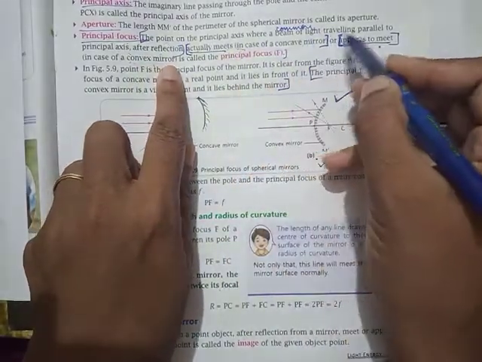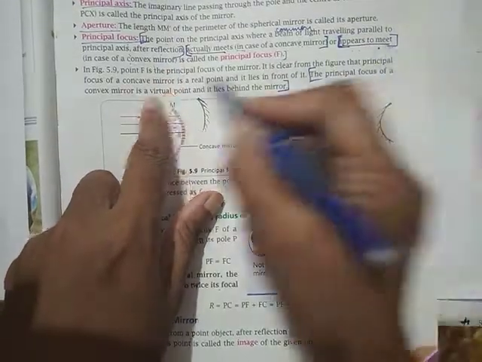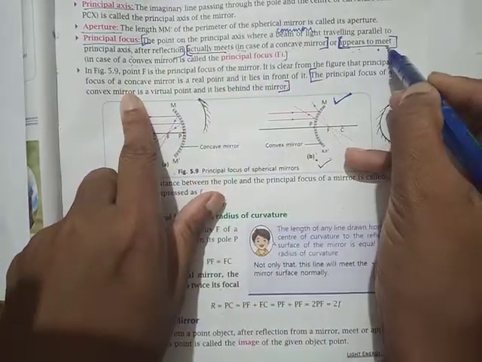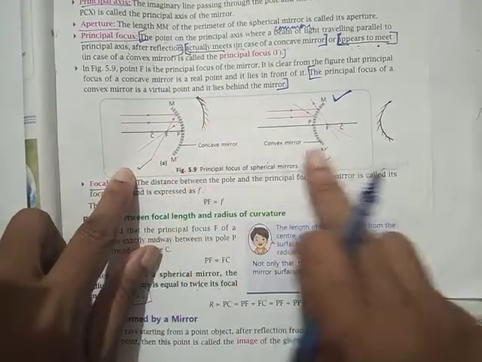The point on the principal axis where a beam of light traveling parallel to the principal axis appears to meet after reflection is called the principal focus. For concave, you will draw this diagram, and for convex, you will draw this diagram. I hope you're clear with this. Please study thoroughly and clearly when you study the next time.